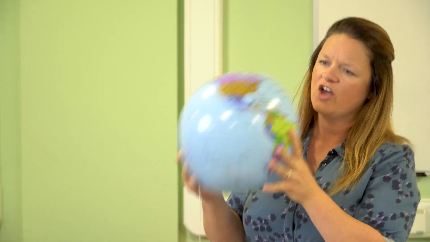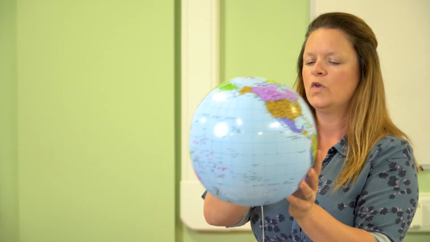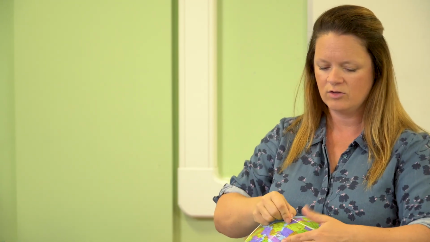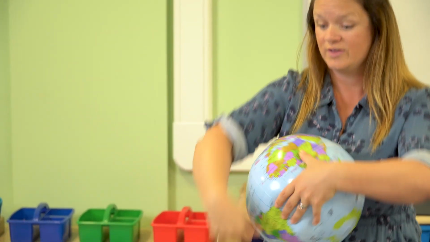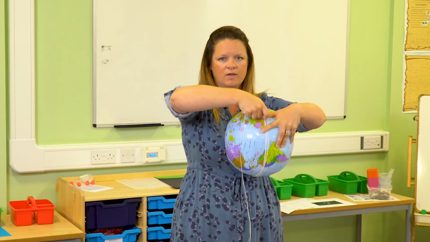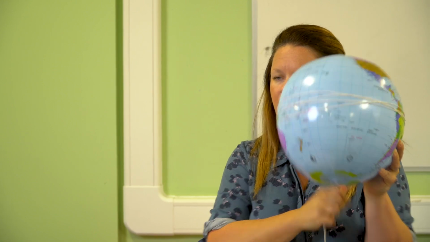If you get your string, the Earth's circumference is approximately 25,000 miles, okay? So you can talk about the circumference of the Earth with the children. Use your string and go around the circumference of the Earth 10 times, and keep going until you get 10 times the amount of string around the circumference of the Earth. We do that because the moon is approximately 250,000 miles away from the Earth.